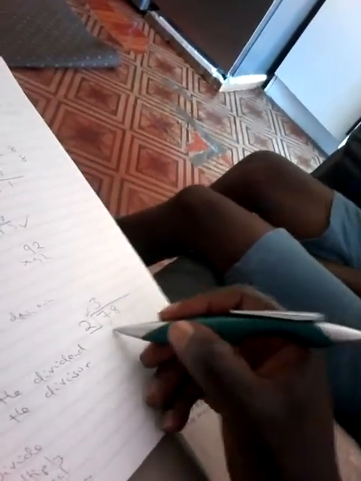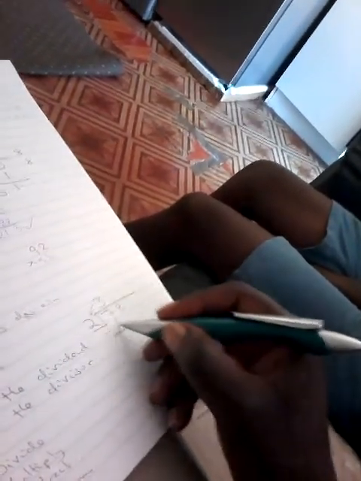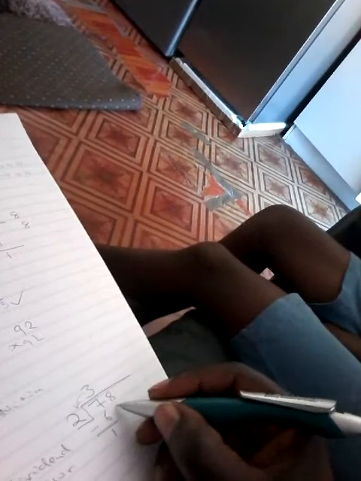Are we together? And then the next step is to multiply. So you multiply 3 times 2. It's 6. And then you subtract. That is the third step. So you subtract, what is 7 minus 6? 1. And then the next step, you bring down. So you use an arrow to bring down. You understand? You bring down 8.